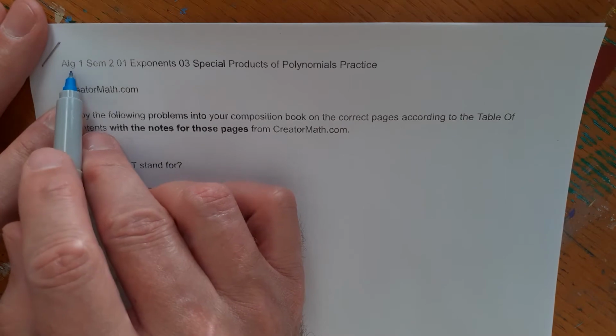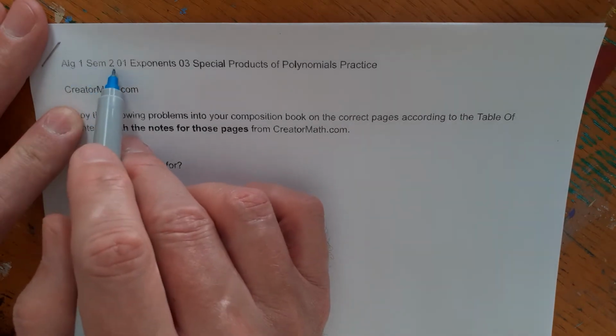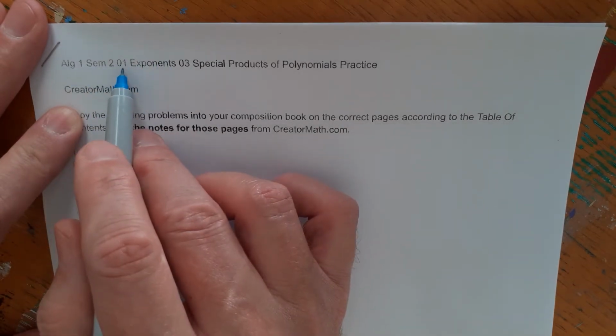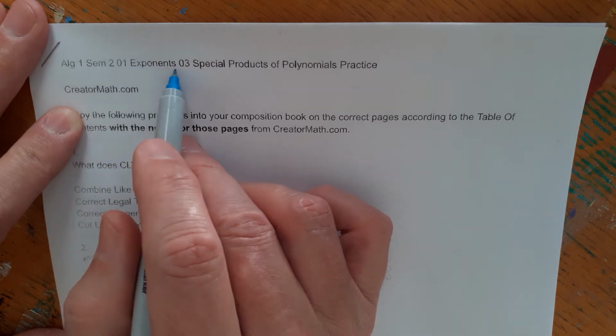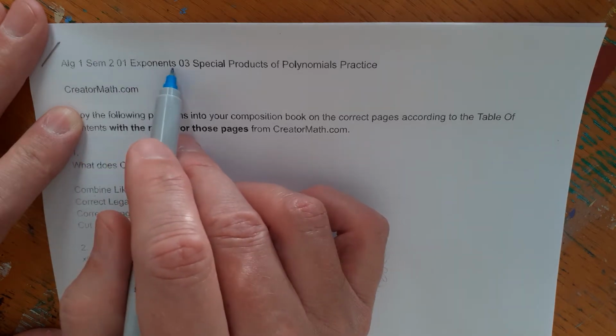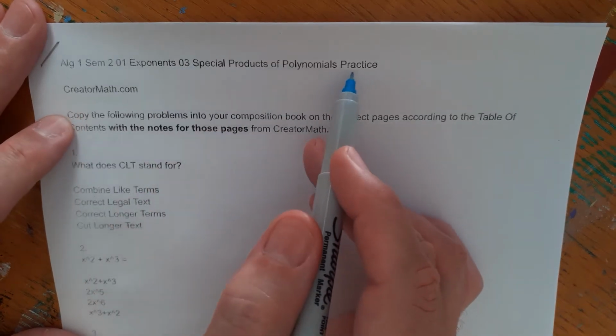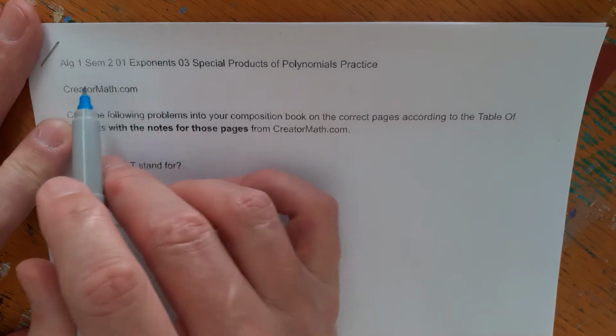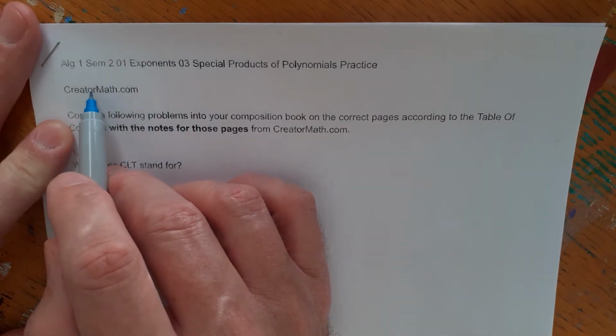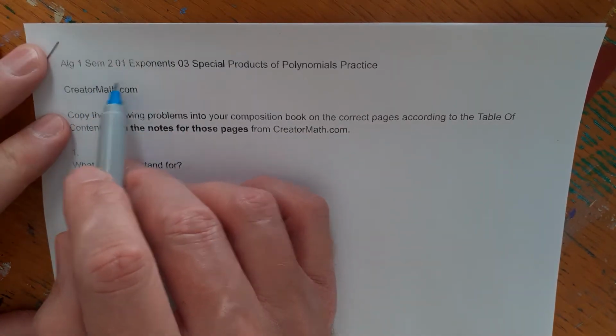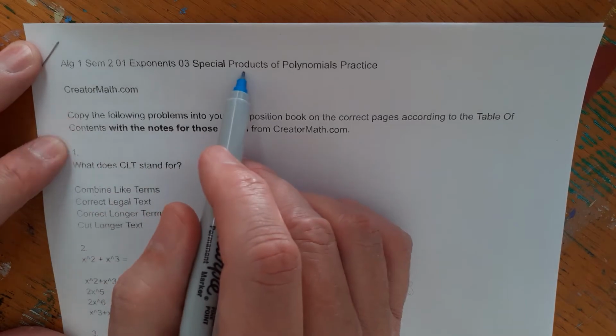Okay, so this one says Algebra 1, Semester 2. It's the first unit in the second semester, called Exponents, and it's the third lesson in the unit, called Special Products of Polynomials Practice. Find it on creatormath.com under the Algebra tab. Scroll down to find that unit and that lesson.